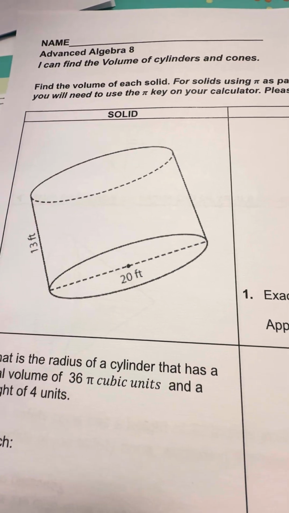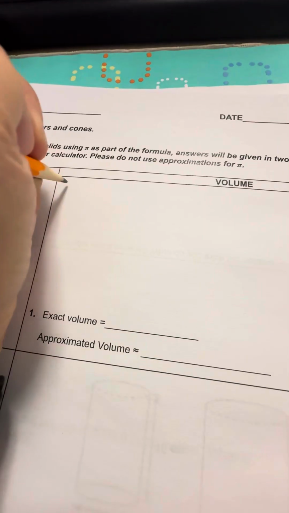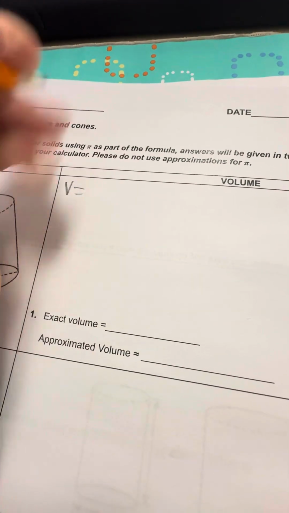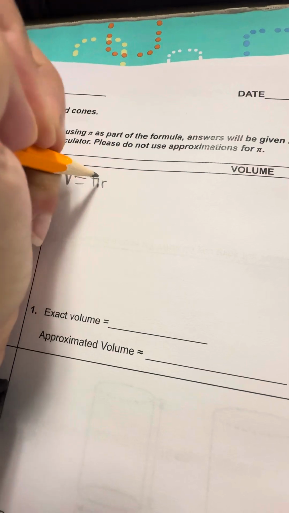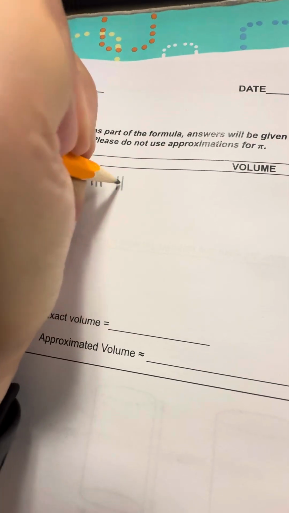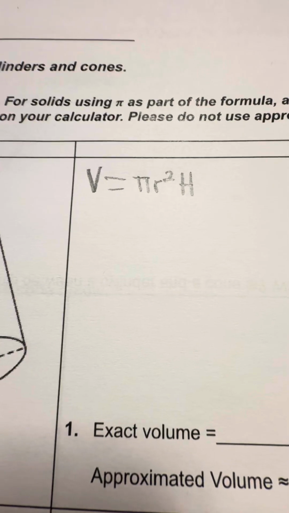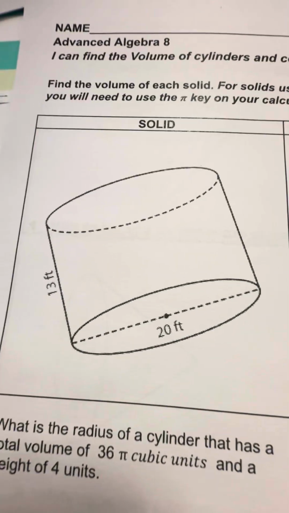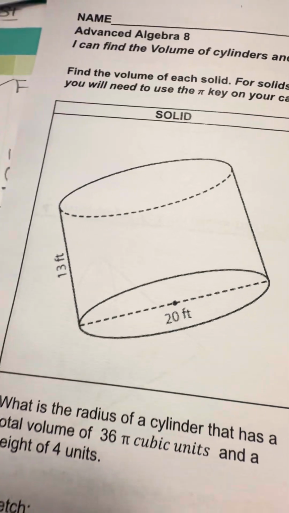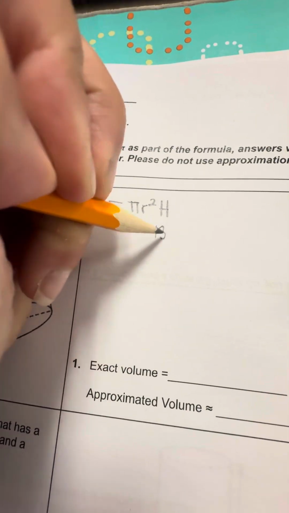So the first thing I want to do is start off with my formula for a volume of a cylinder, which is V is equal to pi r squared times the height. So then we start with that, and we're going to plug in the numbers that we have. So we have the height, which is 13. That's easy to see. That is the bottom to the top of this. So I'm going to plug in the 13 right here.